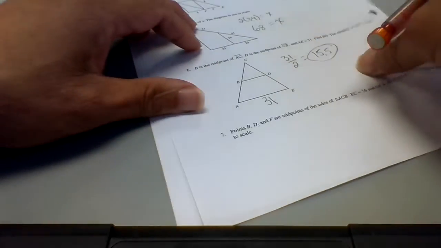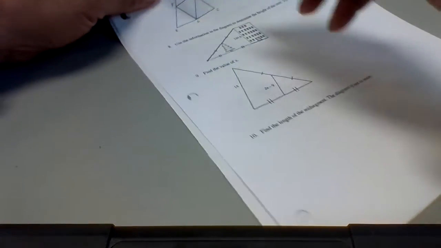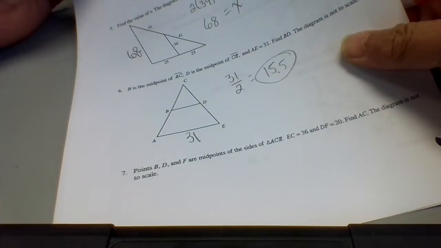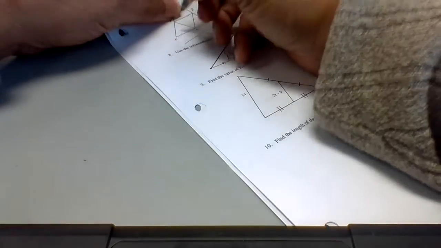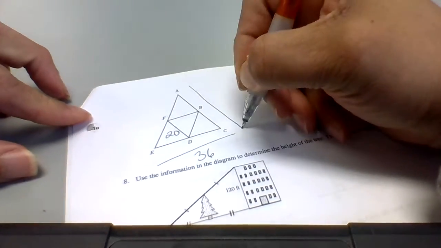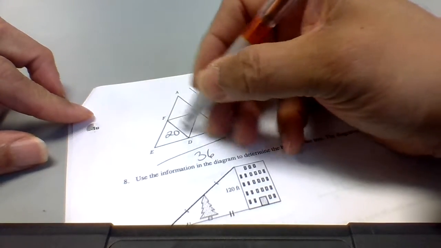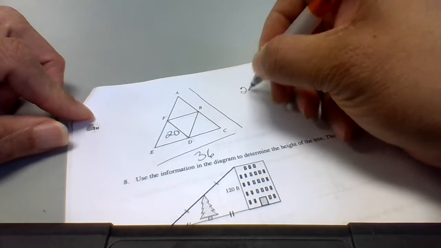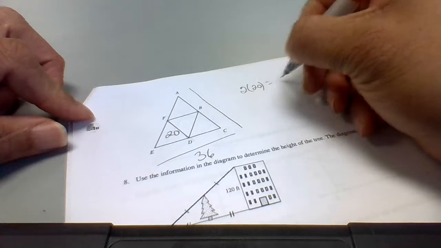EC is 36. And DF is 20. And I have to find AC. So they want me to find this distance. So here's my midsegment. So this distance here is going to be twice as much. So 2 times 20 is going to equal 40.